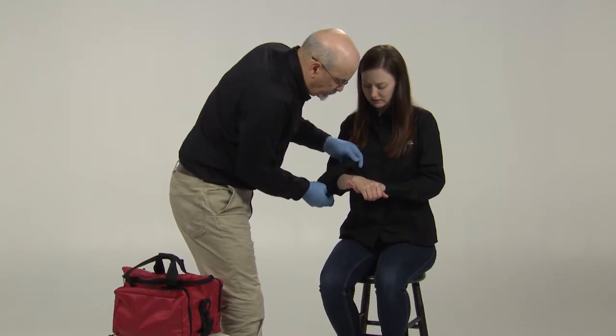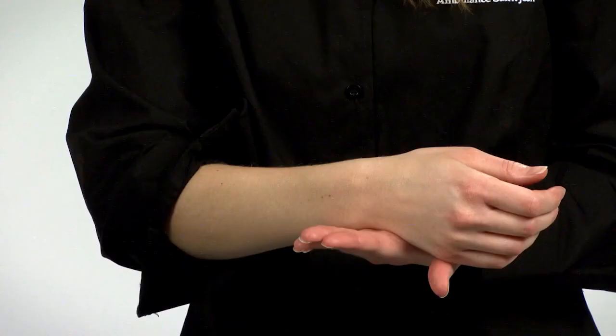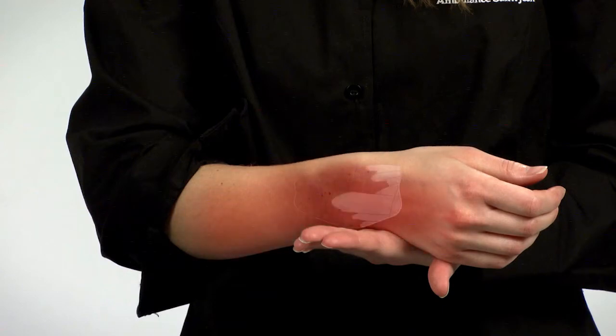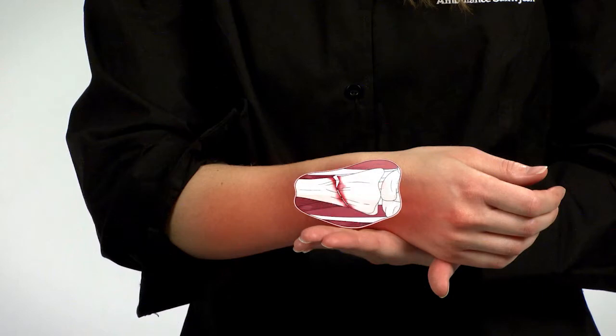Expose the injury and examine the area. The casualty will try to support the weight of the hand to lessen the pain. A fracture may show bruising, swelling, and an abnormal shape to the bone. Compare the area to the uninjured arm. Is there tenderness at this site and pain when the hand is moved?